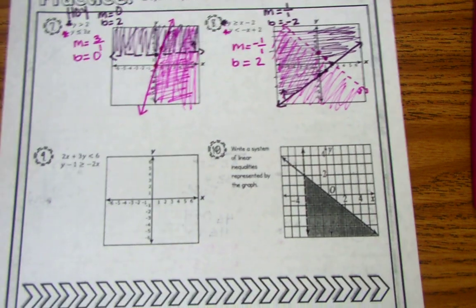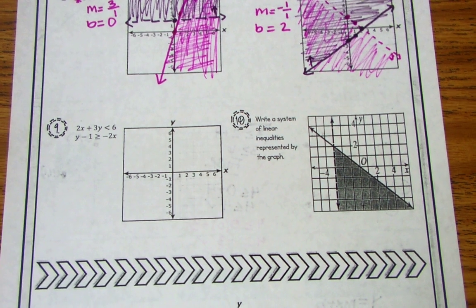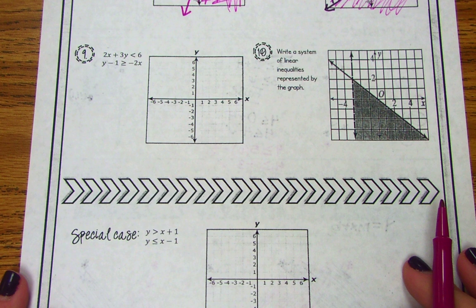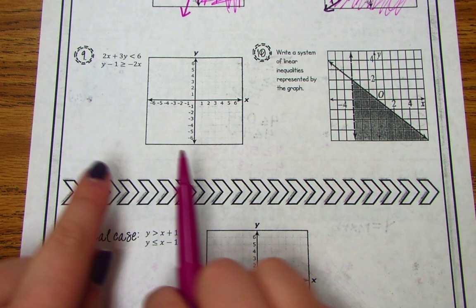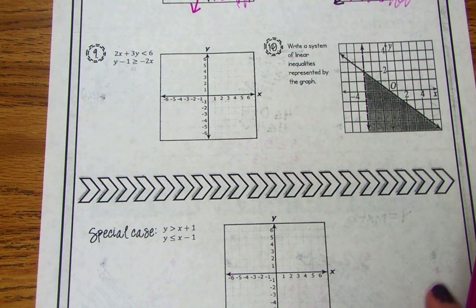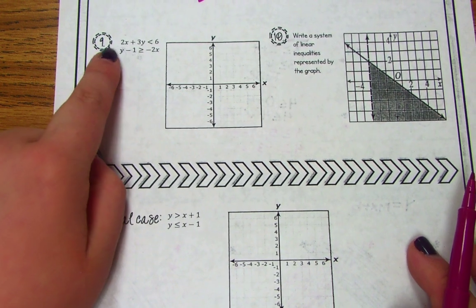Okay, very last problem for us to do on these notes. If you look at this one, number 9, we're not going to worry about doing 10 or the special case. We'll talk about that whenever I get back. So on number 9, I have 2 inequalities.